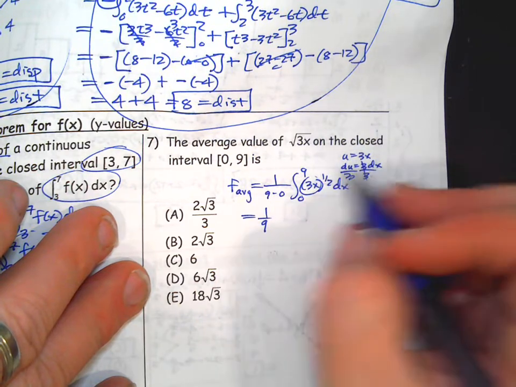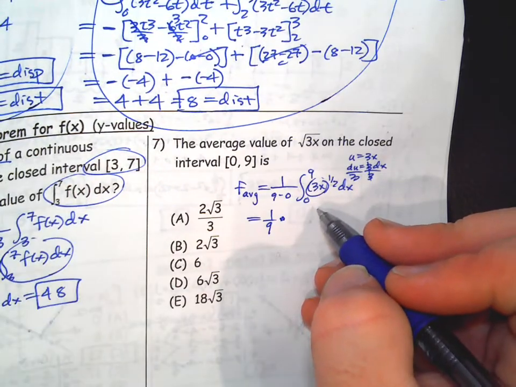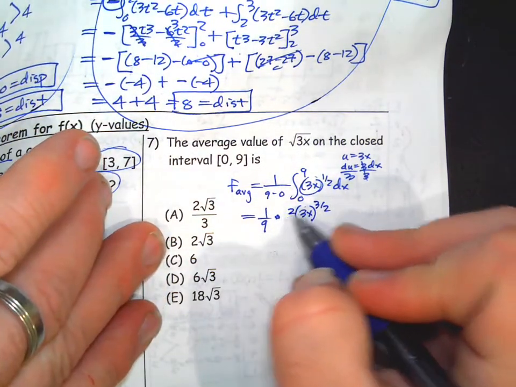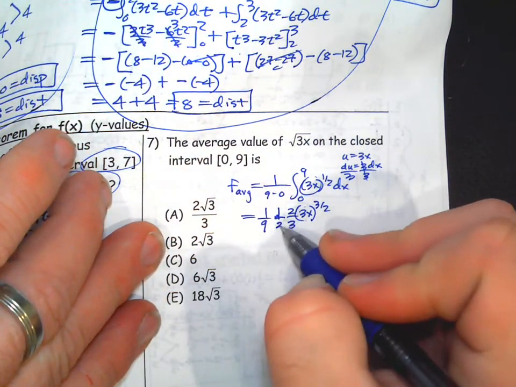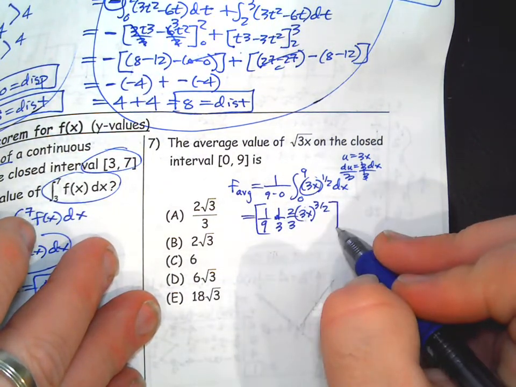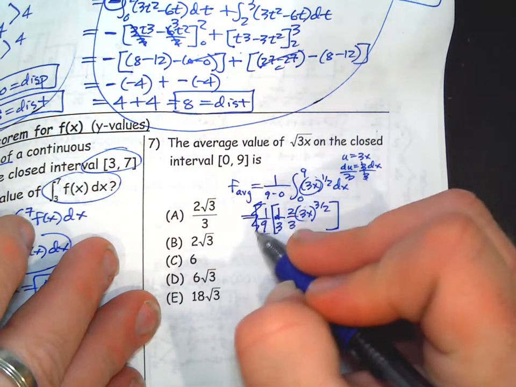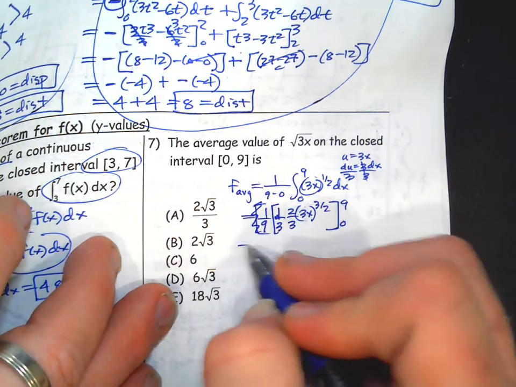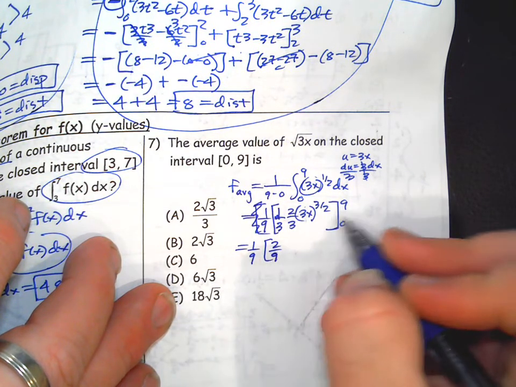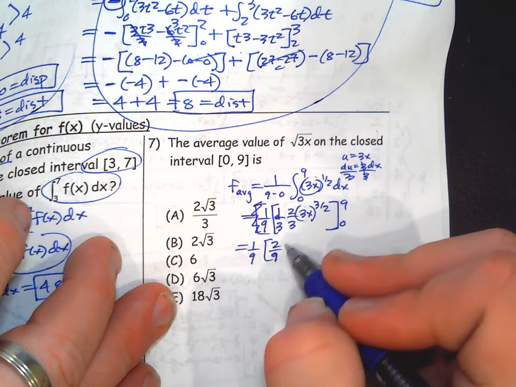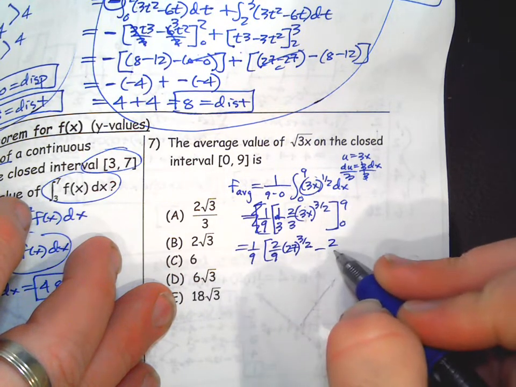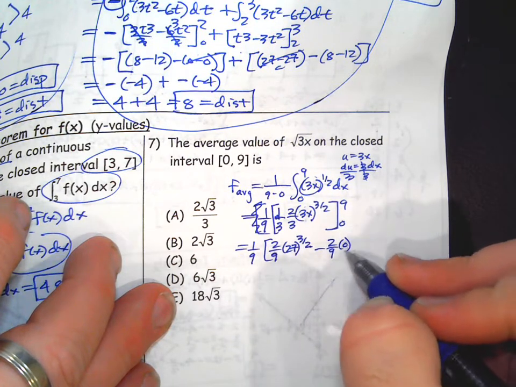Now, I'm going to skip the whole U substitution thing and say, okay, well, this is going to be 3x to 3 halves divided by the new exponent, but I also need an extra 1/3 because of the extra 3 that's going to pop out. So we're going to get 1/9, and that's going to be 2/9. And if we plug in 9, here is 27. I guess we should have 27 to the 3 halves minus 2/9, and we plug 0 in.